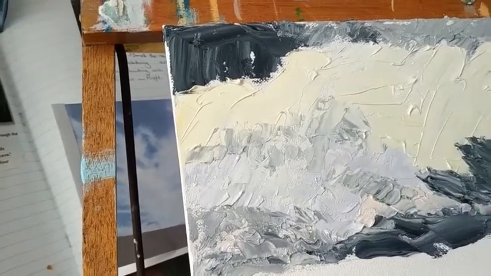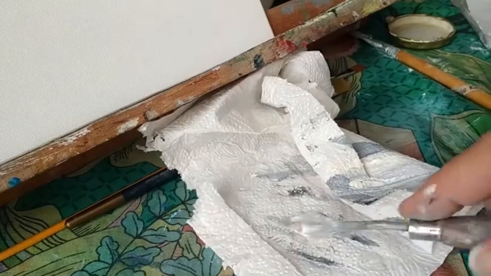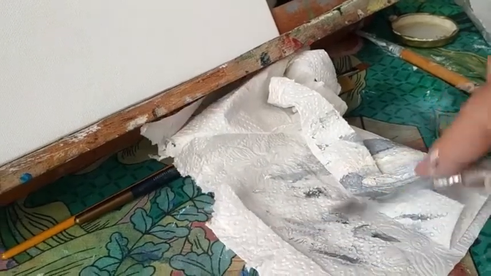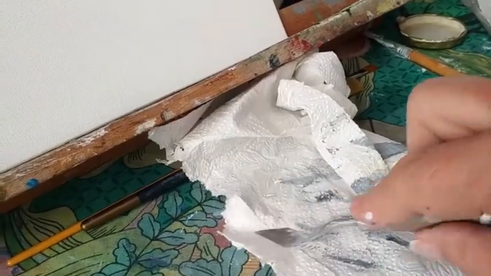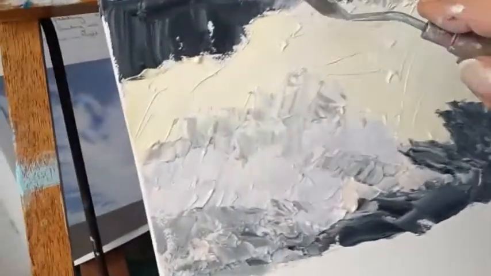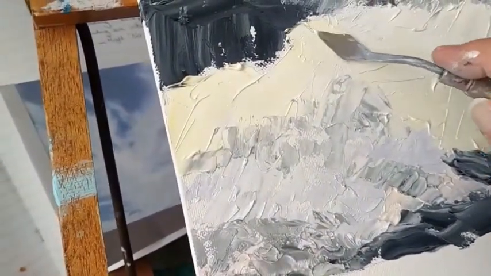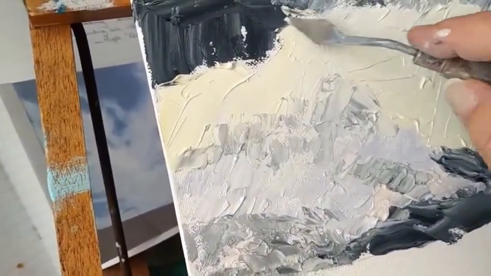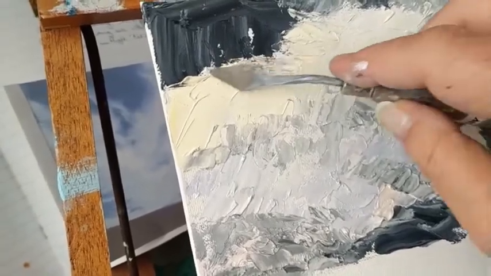So I'm still just doing that. I'm wiping it every time so that I don't make mud. So I wipe it quite clean like that. So now I can start putting some of my grays in there.